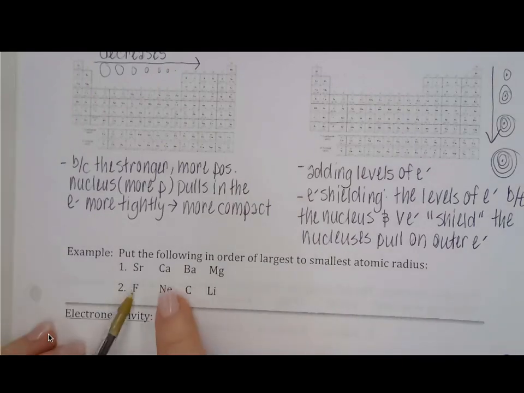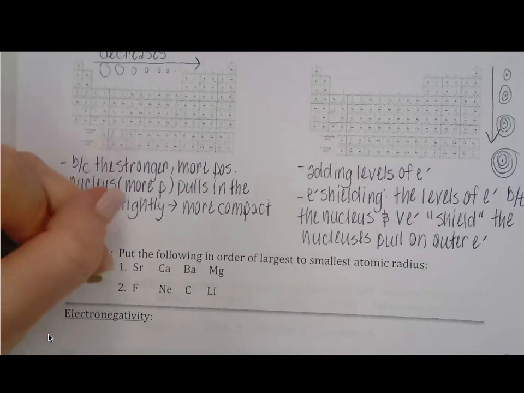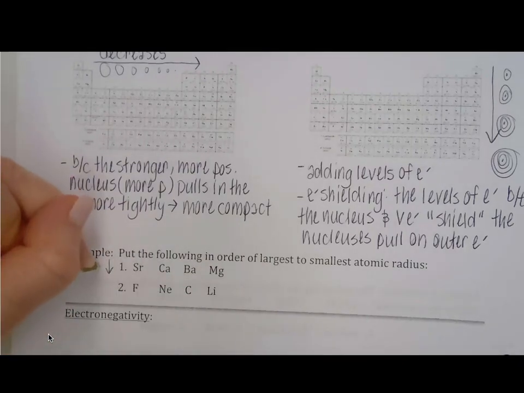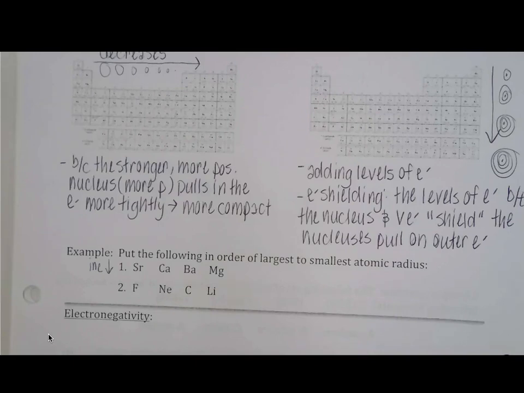So our first example, you see these 4 atoms. Here's the trick on these. Ask yourself, are they the same row or the same column? These are the same column. So I want you to draw a little arrow down. What do we know happens to radius when you go down a column? Okay, so we're going to say increases. So that means my largest ones are going to be where? The top or the bottom? The bottom. So which one's the largest?